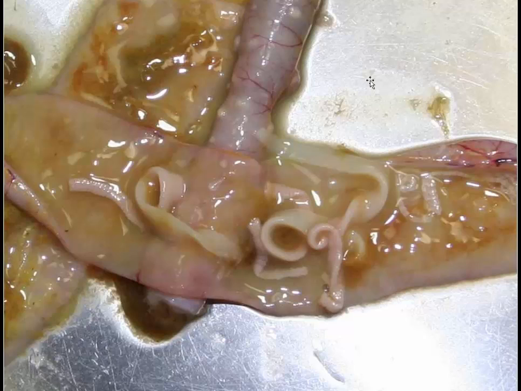So, this is Raillietina. There are a number of species of Raillietina. It's a common cestode parasite of the intestine of chickens and probably other poultry. Raillietina echinobothrida, Raillietina tetragona, Raillietina cesticillus. These are all various species of Raillietina.